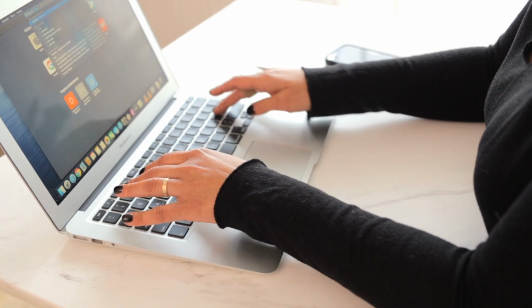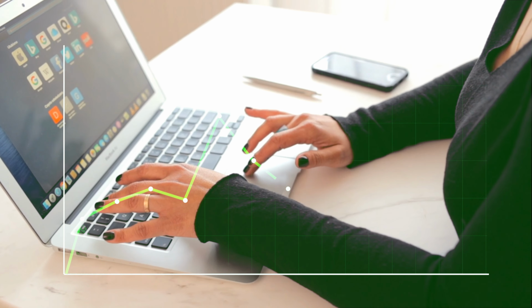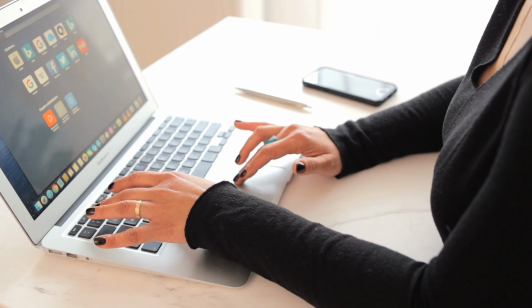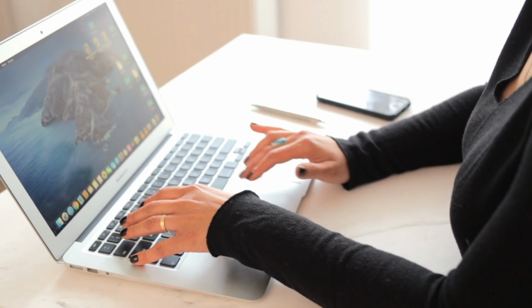Number 4. Set data limits. Usually the usage of internet varies from application to application. If you feel like any application is using more internet than the regular usage, then limit the data consumption by that particular application to reduce the internet bandwidth.